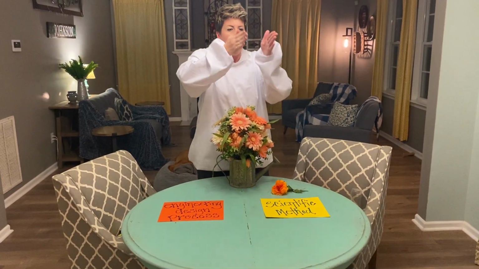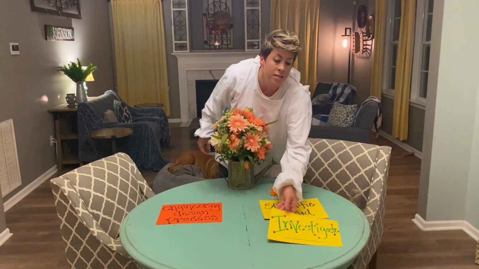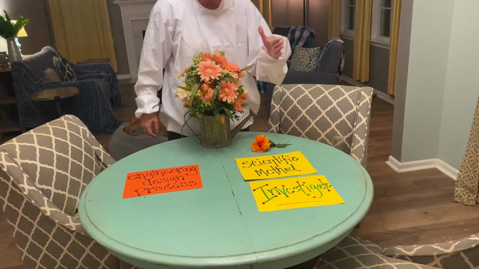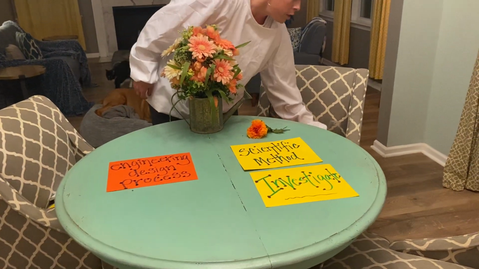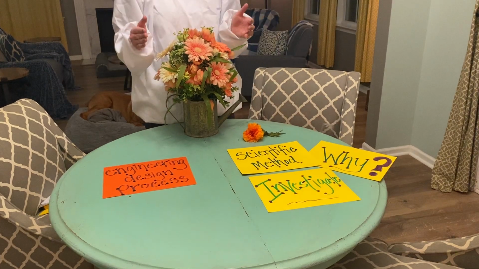The scientific method, typically we think of chemists in a lab. They're following specific protocols and step-by-step directions so they all get the same product at the end. It's also known as an investigation. Within the scientific method, if I was to do an experiment, I'm really trying to figure out why something is happening.